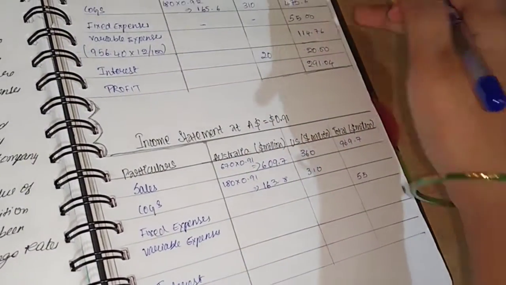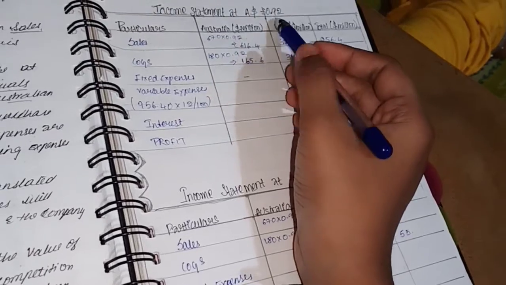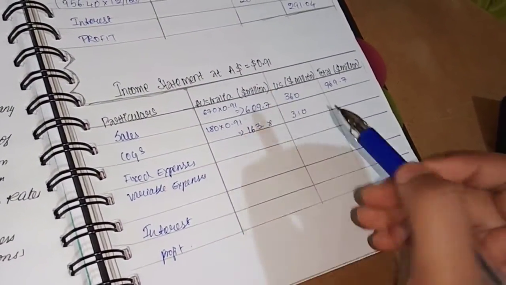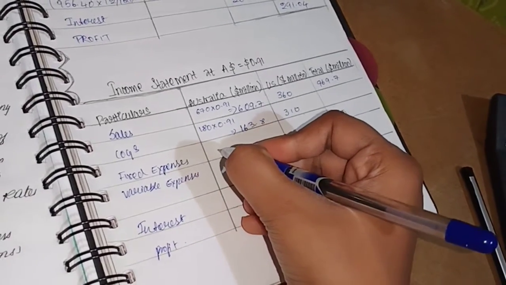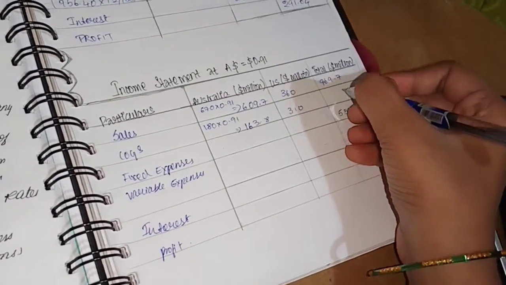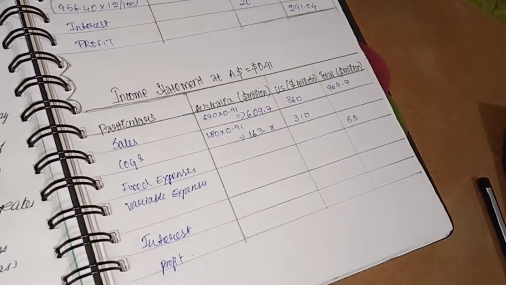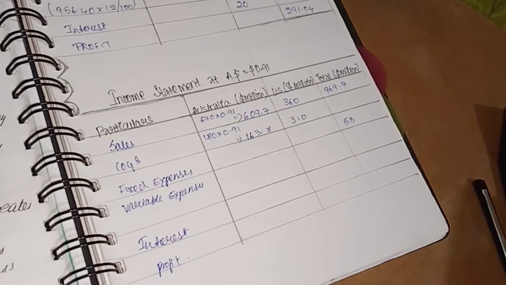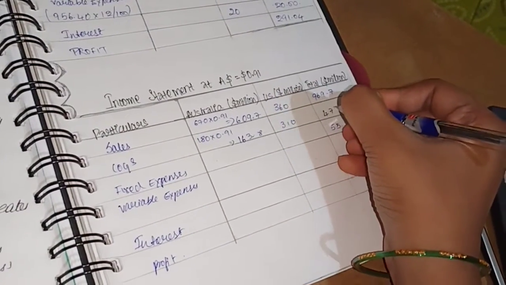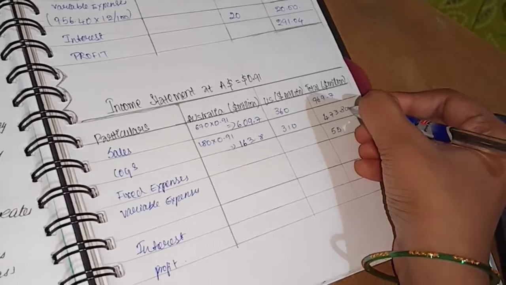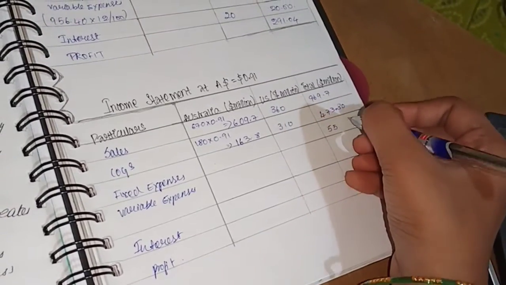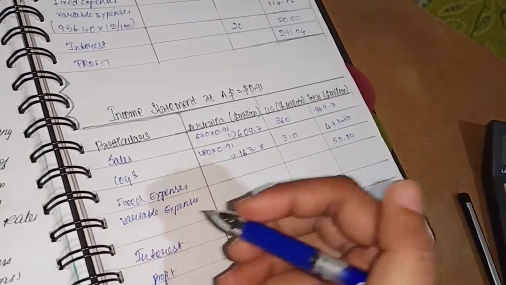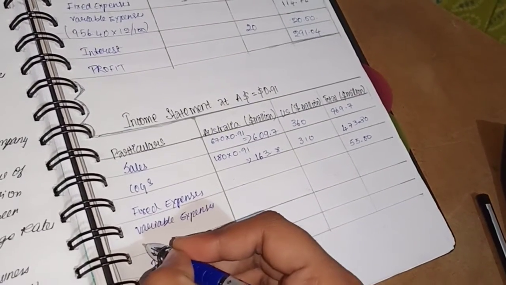Where we multiplied by 0.92, we are now doing 0.91. So 163.8 plus 310 gives 473.8, and 55. Variable expenses on total sales.